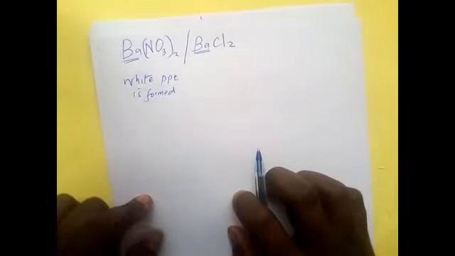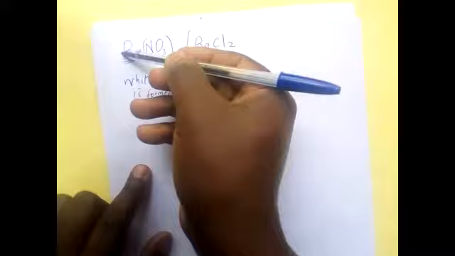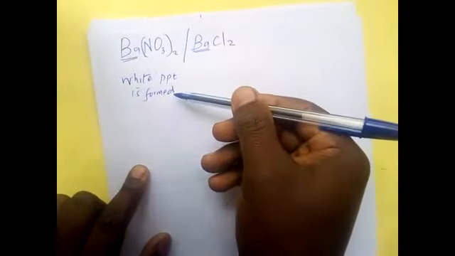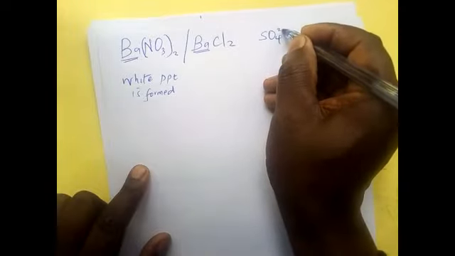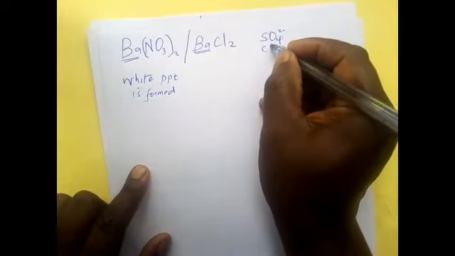When a white PPT is formed, it means that this barium entered that solution and met with the sulfate, or met with the carbonate.